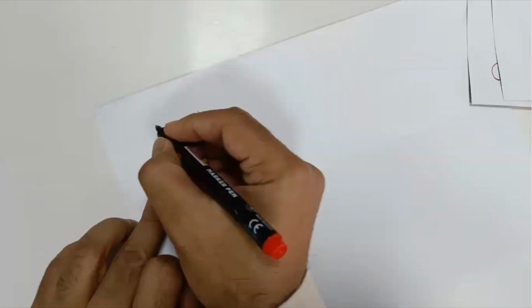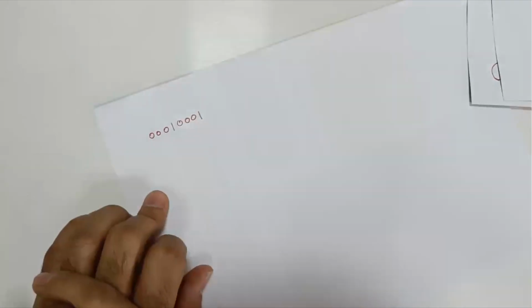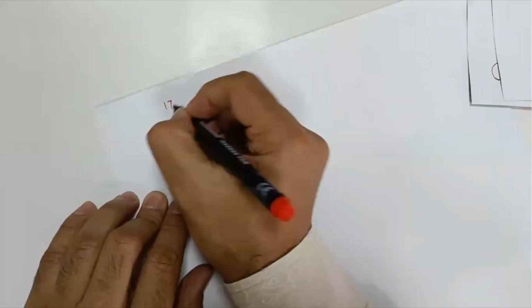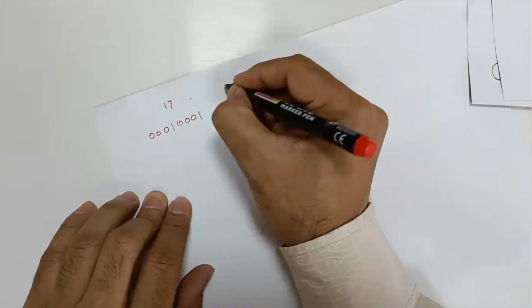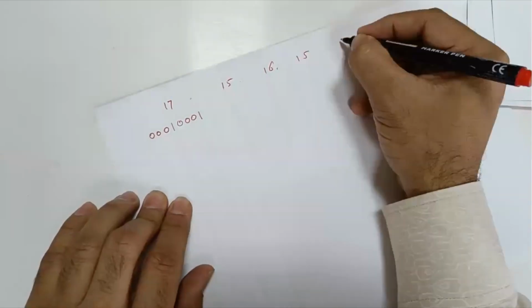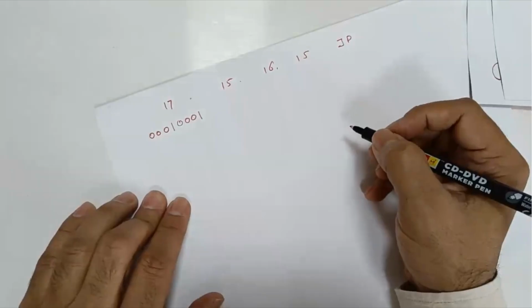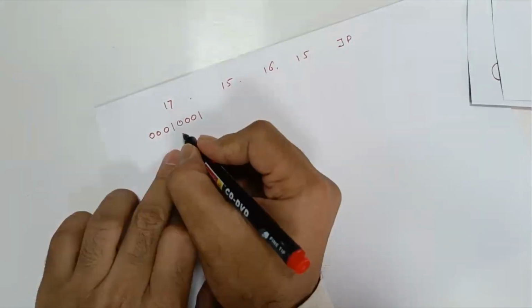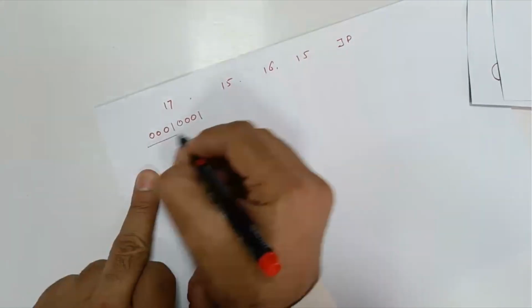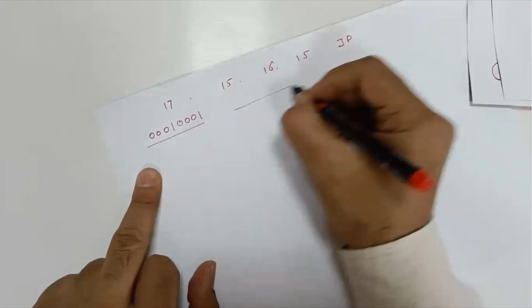You have to add 3 because the first octet is 8 bits, right? .16.15, this is my IP address. So my first part is the network part, correct? And this is the host part.